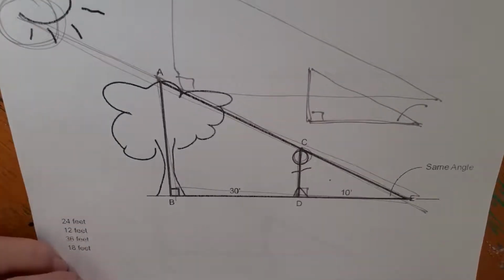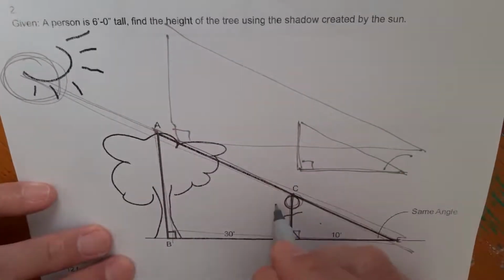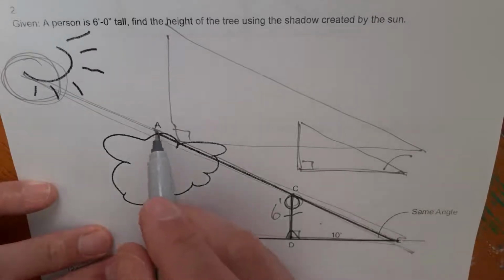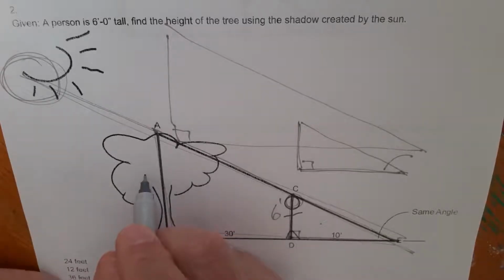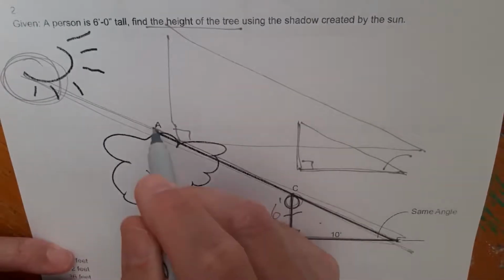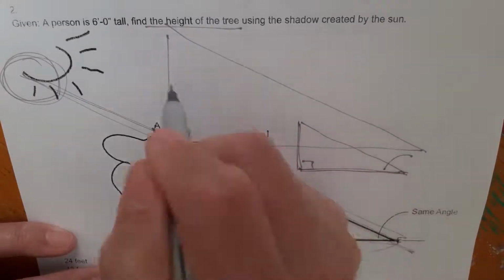We have a 6-foot person. Where's this problem? 6-foot person here. So we have 6 feet. It looks like this distance from the person to the end of the shadow is 10 feet. And then we have this tree here, and we're wondering how tall is the tree? It says find the height of the tree. So this becomes x. How tall is this tree right here? The tree looks like it is 30 feet to the person, who is 10 feet to the end of the shadow. So we need this total distance. We need this to be 40 feet. So the whole triangle is 40 feet here by x.